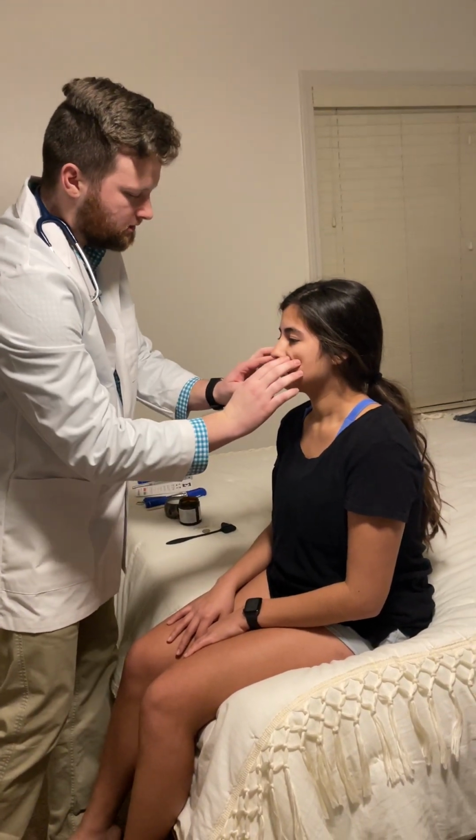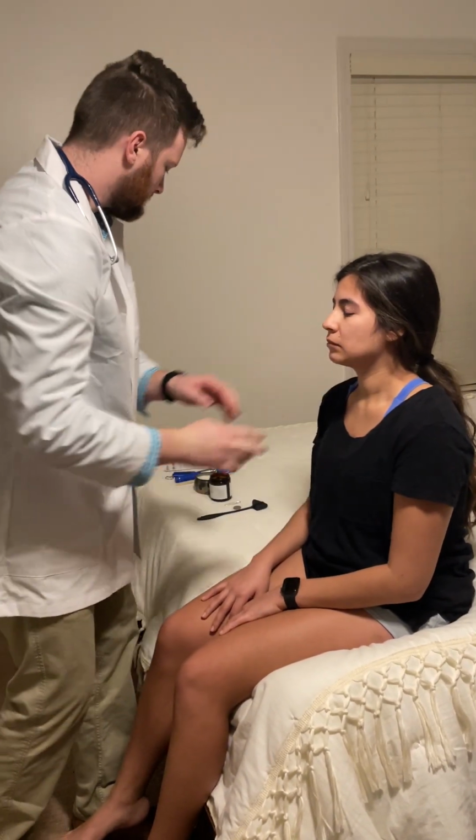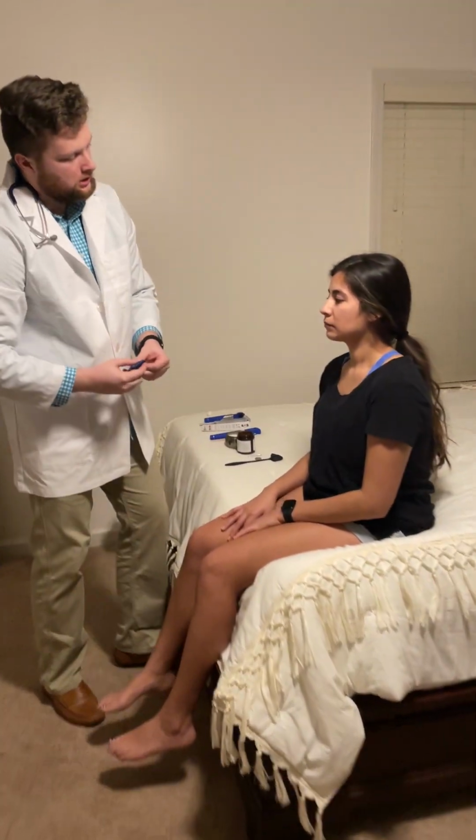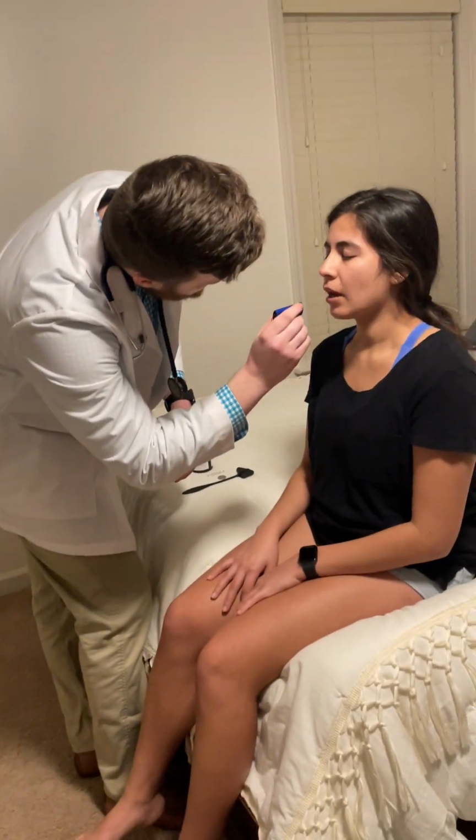And then also I'm going to palpate the frontal sinuses, and then the maxillary sinuses for any tenderness. Okay. And then moving on to the mouth, I'm going to inspect the lips. Open up for me. You can leave your tongue.